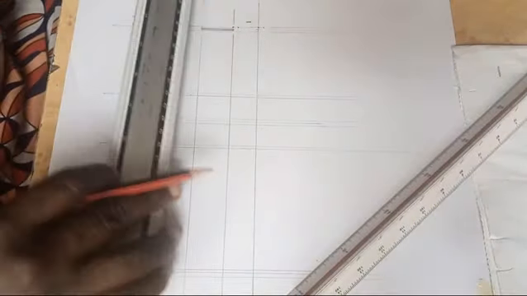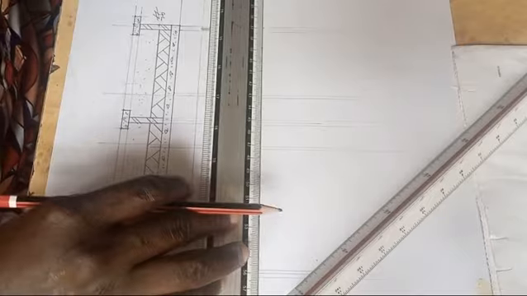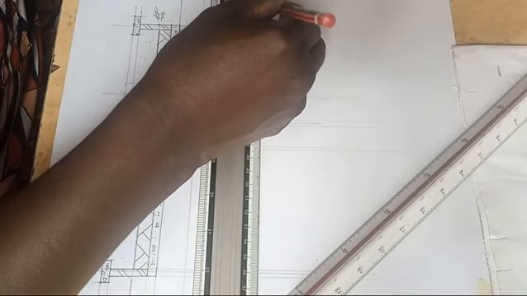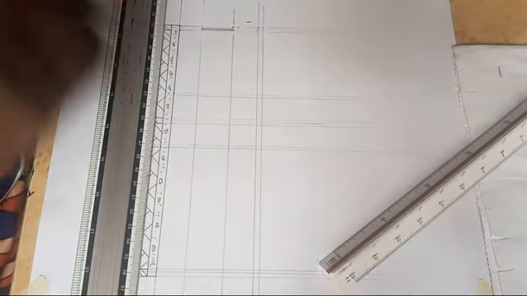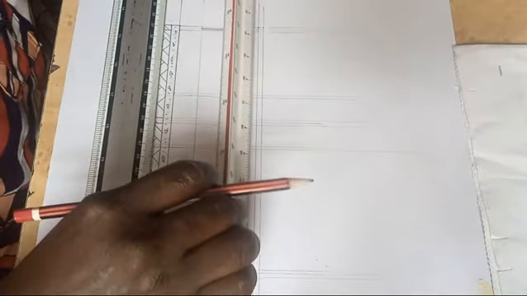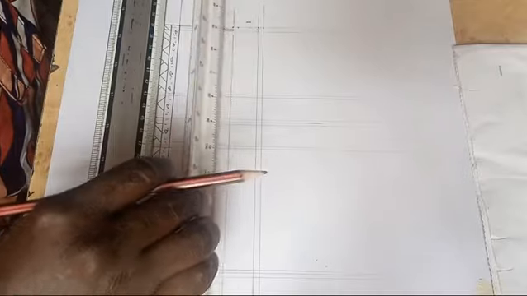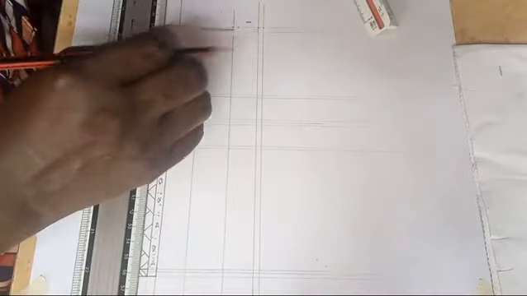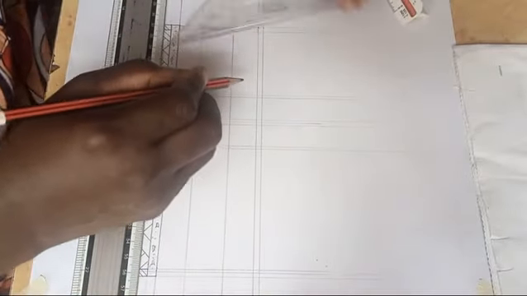So place it here and roll it. Now, after you have done this, you can put our lintel.